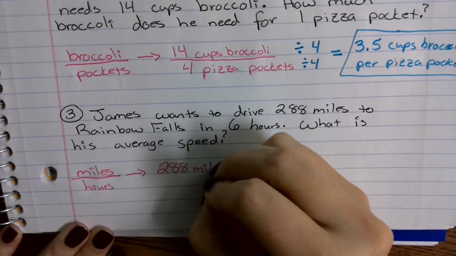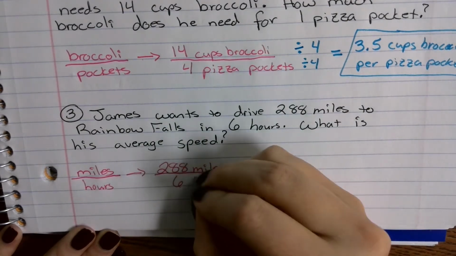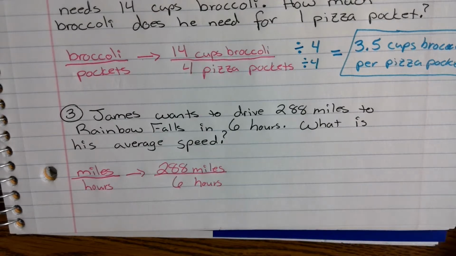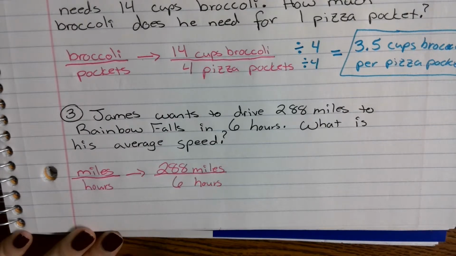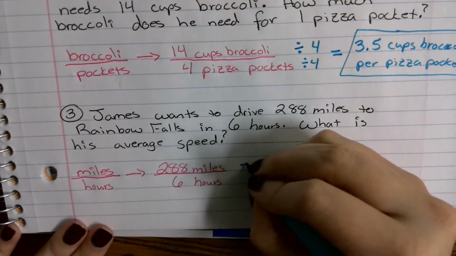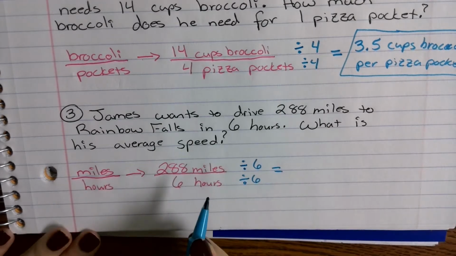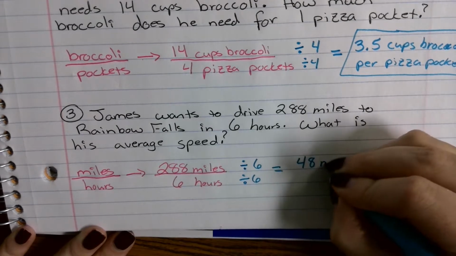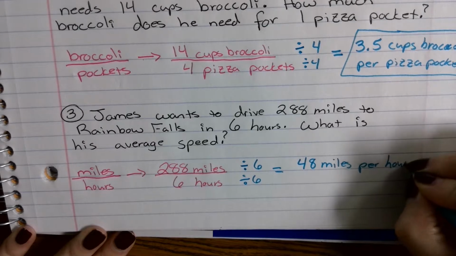And how many hours? 6. All right, Adolfo, what are we going to do? Very good. So we're going to divide by 6. 288 divided by 6 is going to give us 48. So we have 48 miles per hour.